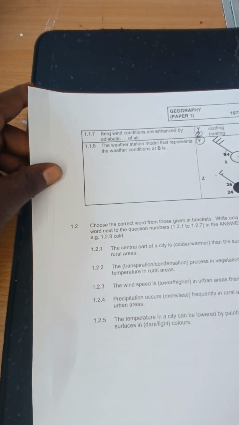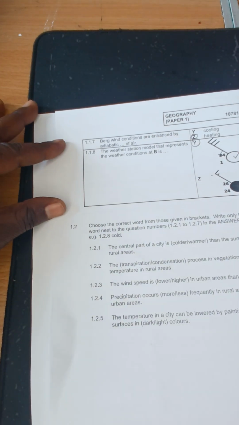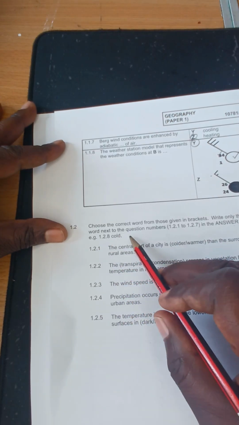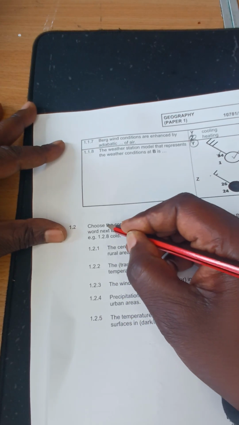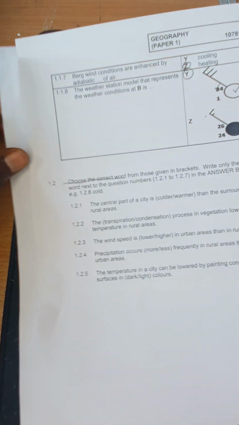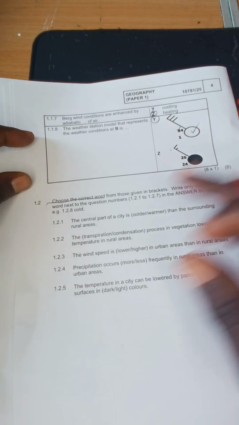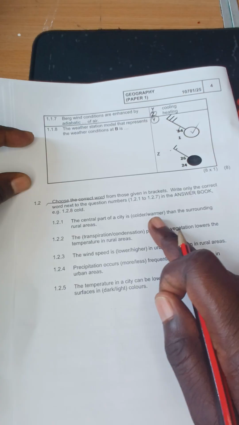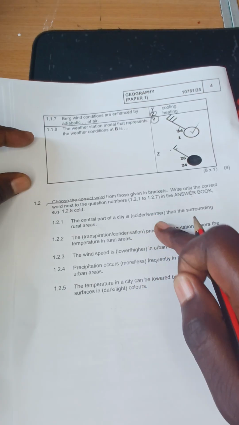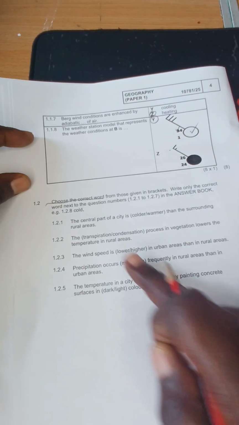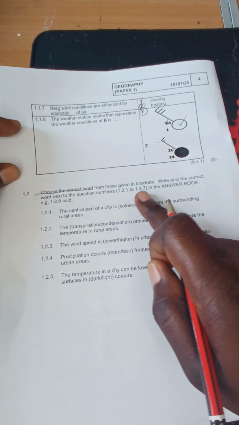Okay, let's move on to 1.2. Choose the correct word from those given in brackets. Write only the correct word next. There are options given there. There are 2 words given, so we choose the one that is correct. One is correct, the other one is wrong. So we have to choose the correct option.